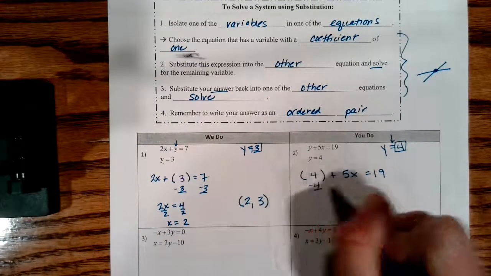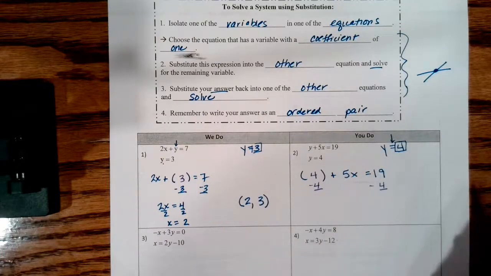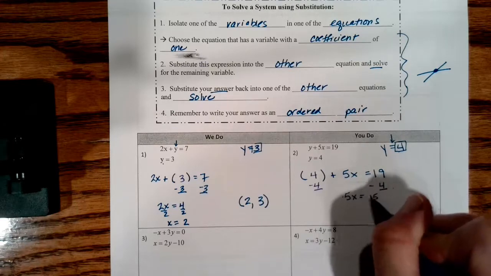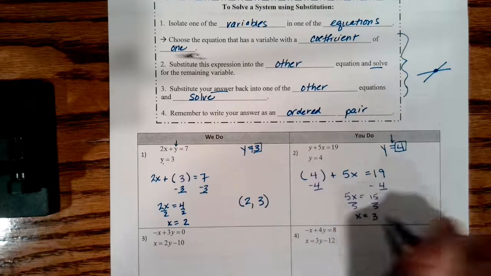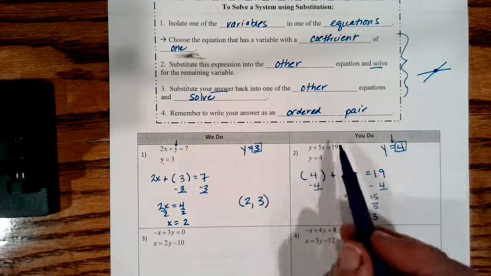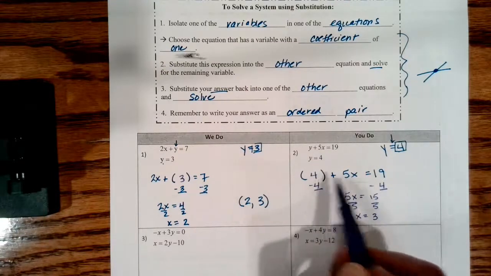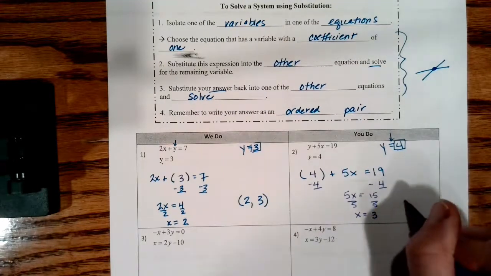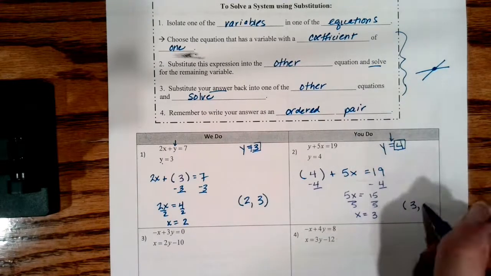When I solve for my variable, I get a value for my x. What I've done is I've taken an equation with two variables and replaced one of them so that I can solve for just one variable at a time. My answer is always an ordered pair. Here's my x and here's my y.